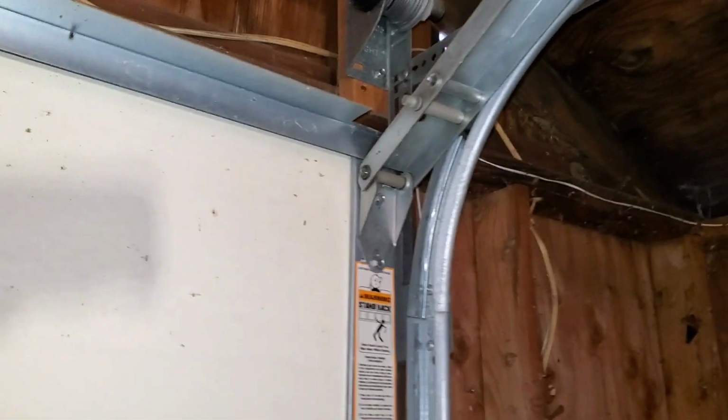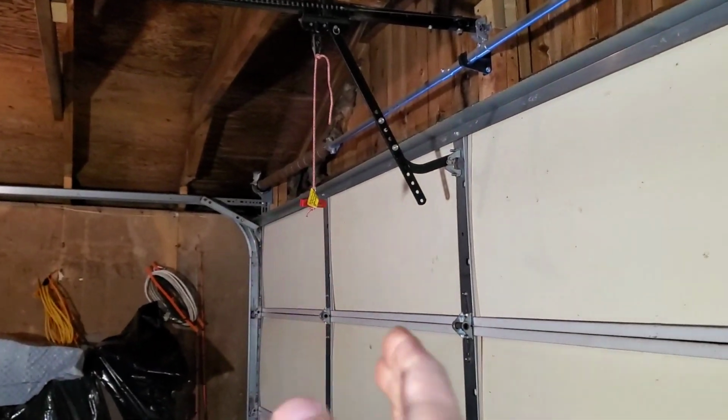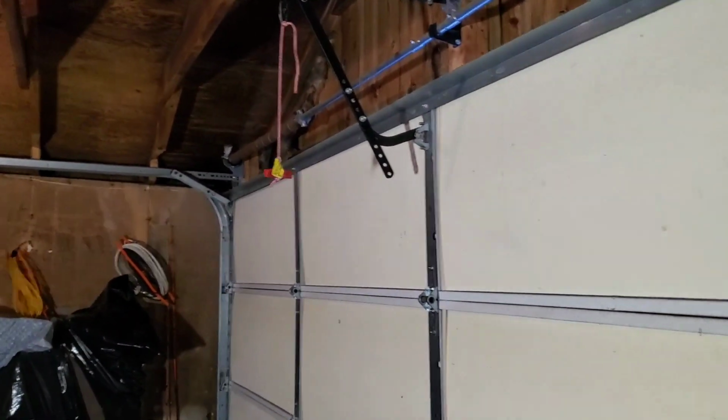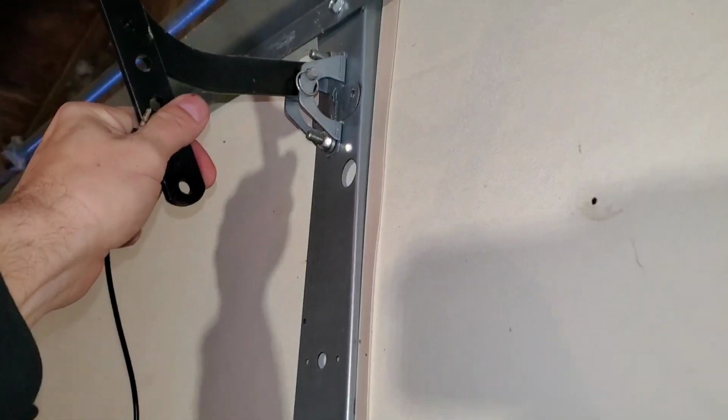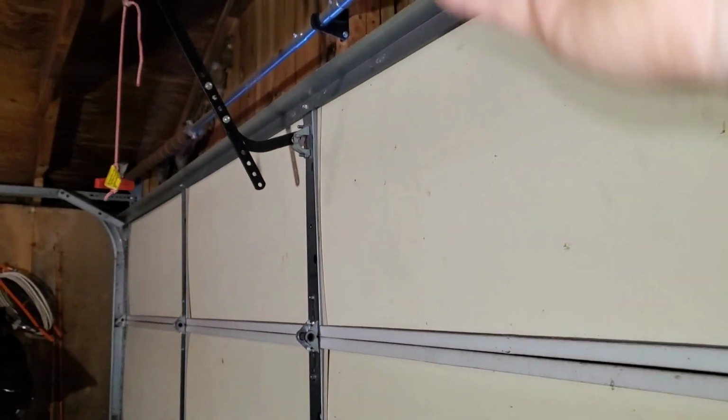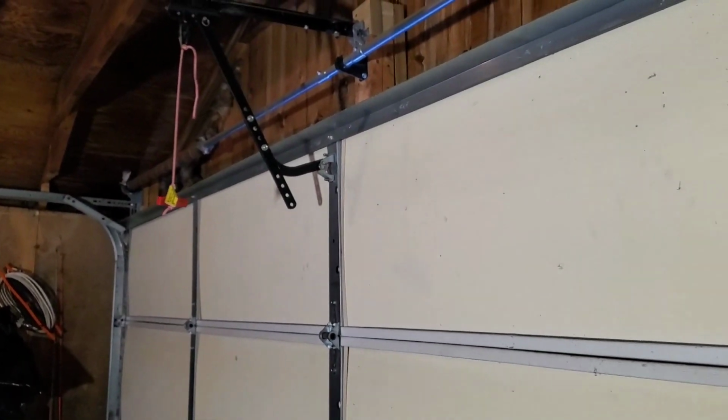You might as well just get rid of it, because you need that strength from side to side to help secure this. Garage doors aren't really that strong. When the opener's pulling on this section, it's strong straight up, but it's not strong bowing in.